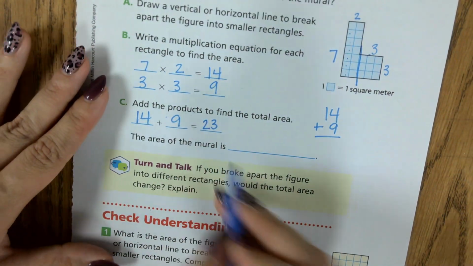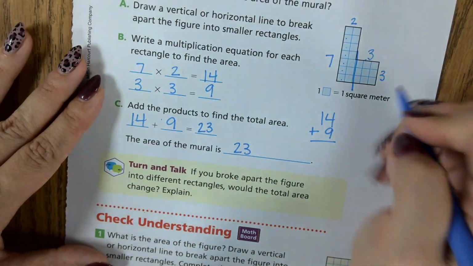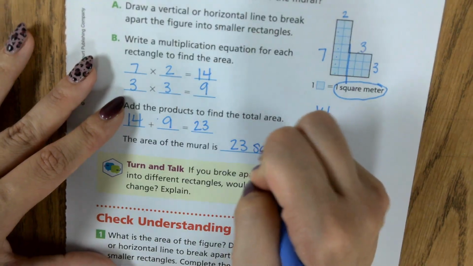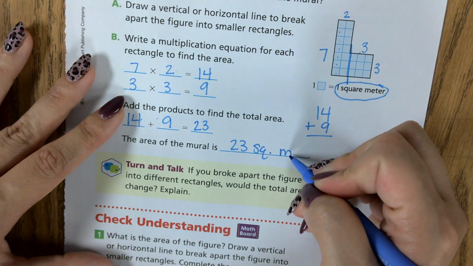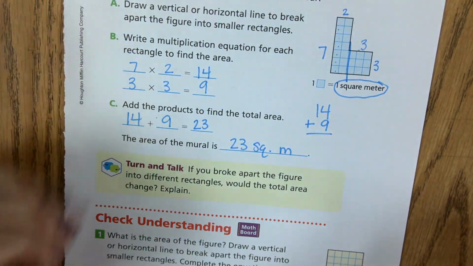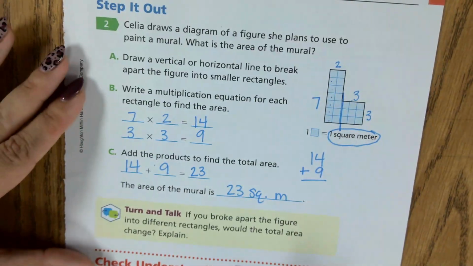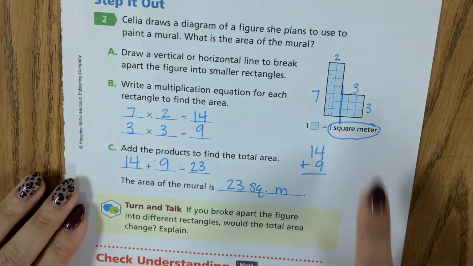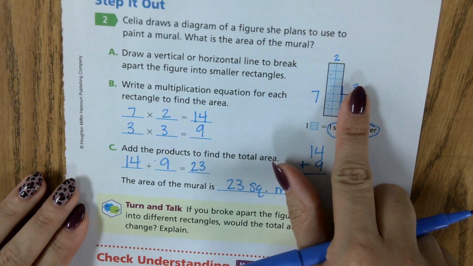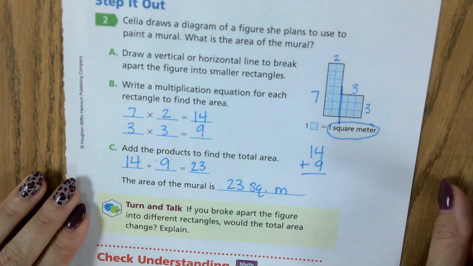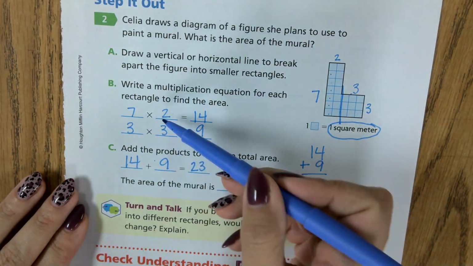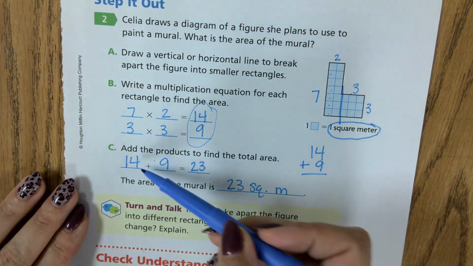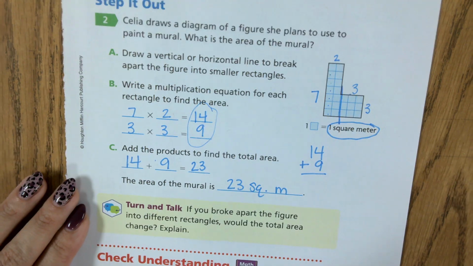So the area of our mural is 23. Let me go back up here and look at our key, and it says that we are in square meters. If you want to abbreviate, you can, or you can write out meters, that's fine. Again, you can pause this video to get caught up, but just know and understand that when you are doing this, you are separating them and acting like they're not even there. It allowed us to create 2 different multiplication equations, and then we took our products and we added them together to get our total.